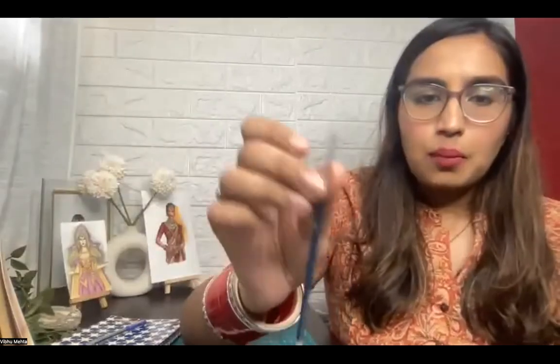Okay, this was when I was in college. So I bought this brush, but it wasn't that thin. So what I did was I cut a few bristles from the brush, and then I used it. So it has a very thin tip now. Initially I was using this for the details.